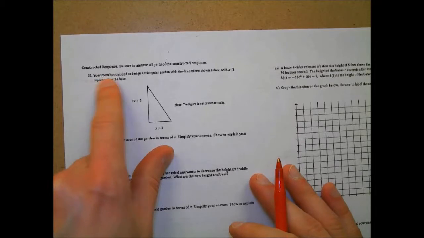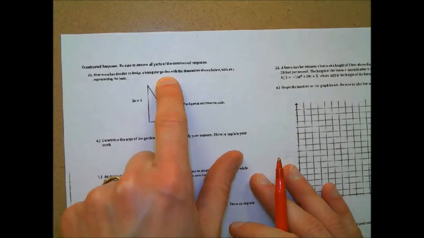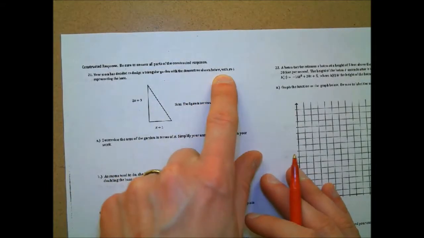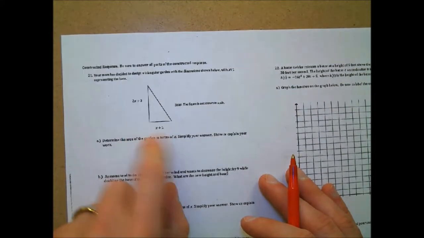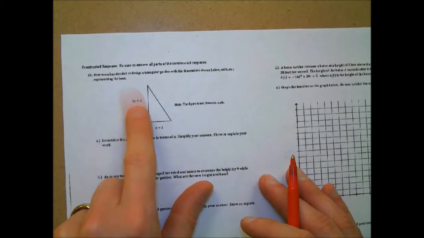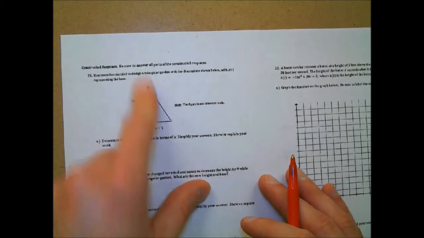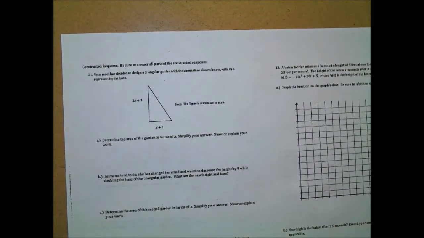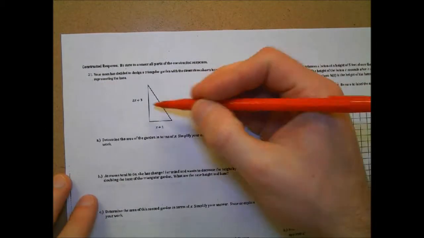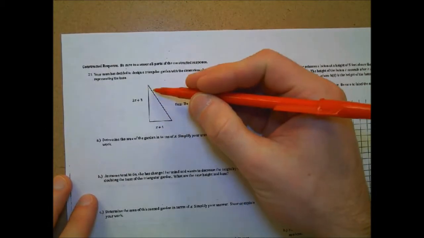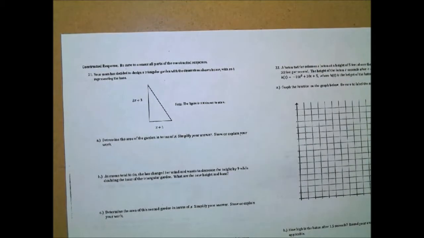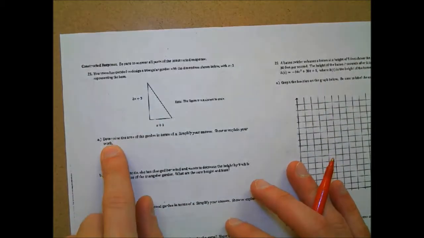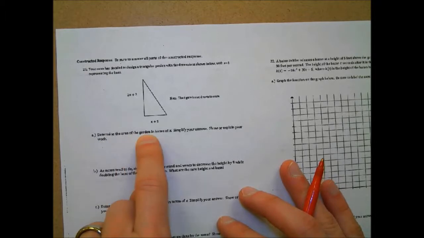All right, number 21. Your mom has decided to design a triangular garden with the dimensions shown below, with x plus 1 representing the base. Okay, so there's our triangle here. x plus 1 is the base, and then 2x plus 3 is kind of like the height. But again, we're looking at it from the top down, right? So this is like a top view of the garden. It's like we're up in the air, looking down on the ground, and that's what the triangular shape is for the garden.